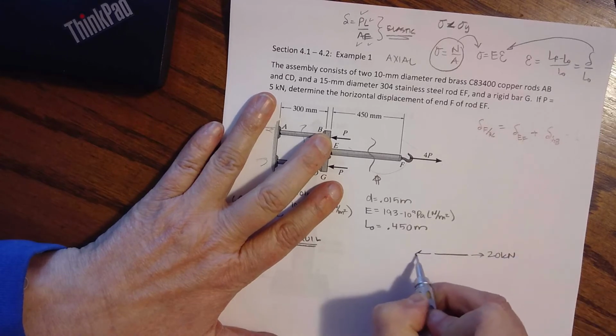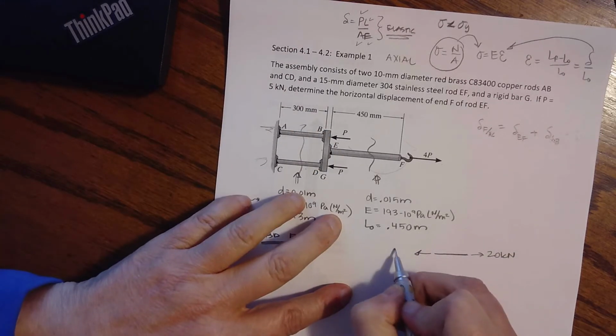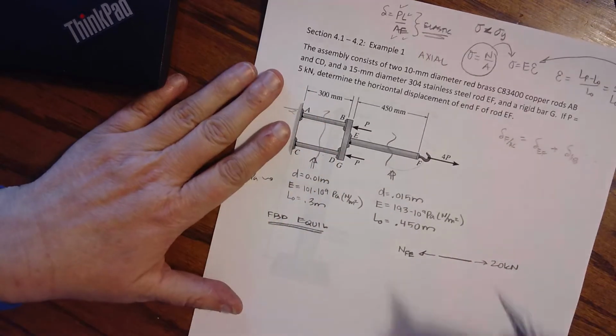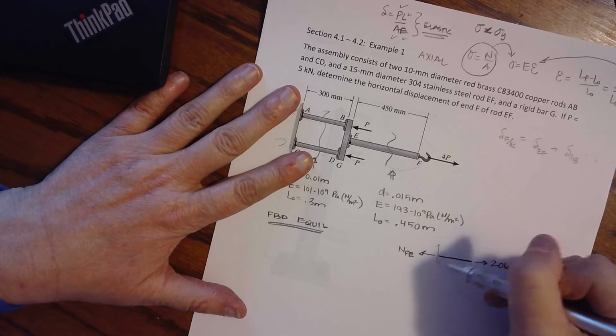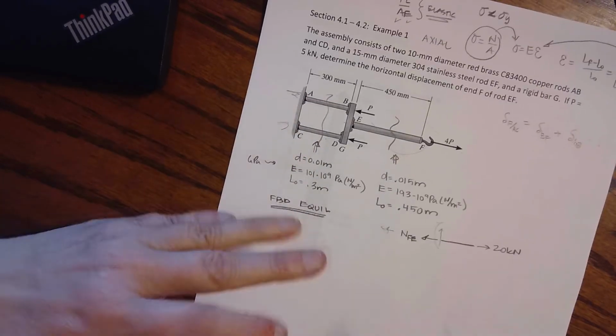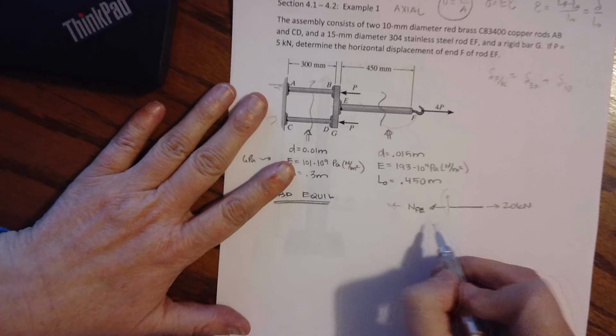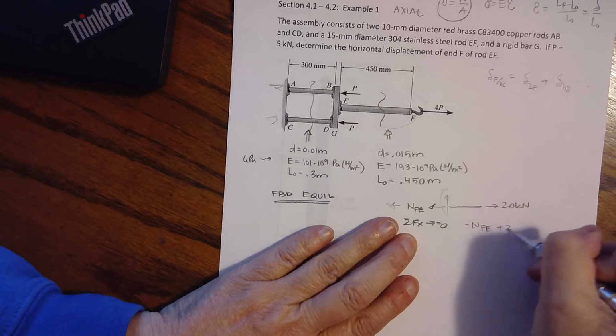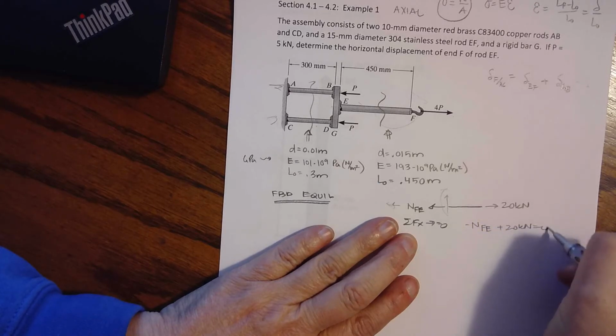Pulling to the right, and I have an internal normal force in FE. Remember, we could also find shear, bending moment, and torsion, but the only load we have right now is axial, so I can sum my forces in the x direction equals 0, and I get the negative normal force from F to E plus 20 kilonewtons equals 0.